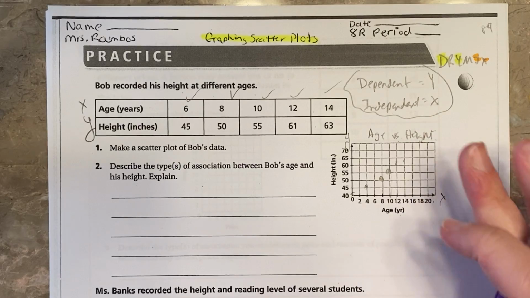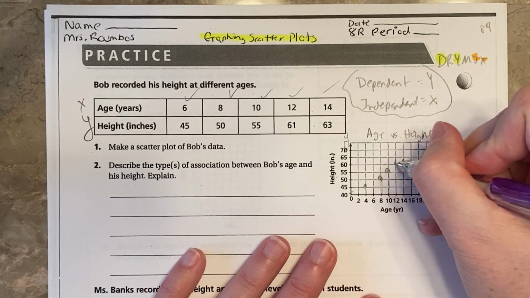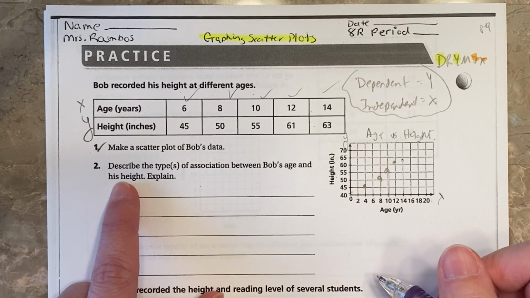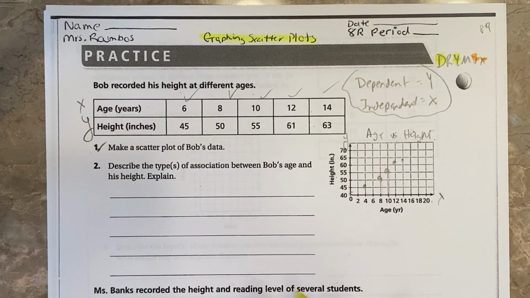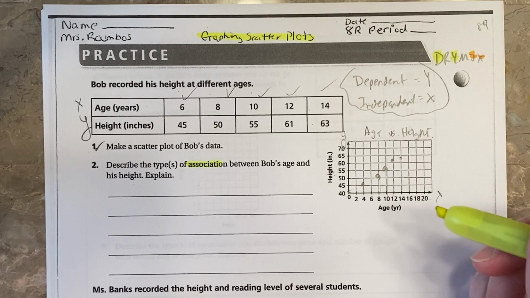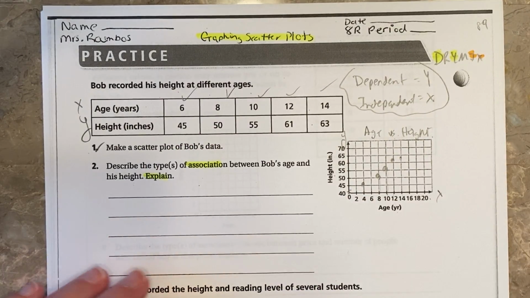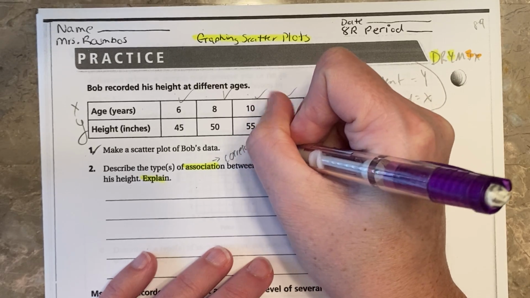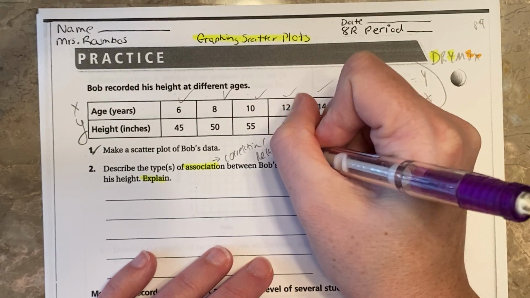Remember, with the scatter plot, do not connect the dots, okay? Do not connect the dots. So we did that first. Make a scatter plot of Bob's data. Describe the type of association between Bob's age and his height, and you want to explain. Please remember that association is the same thing as correlation, which is the same thing as relationship.